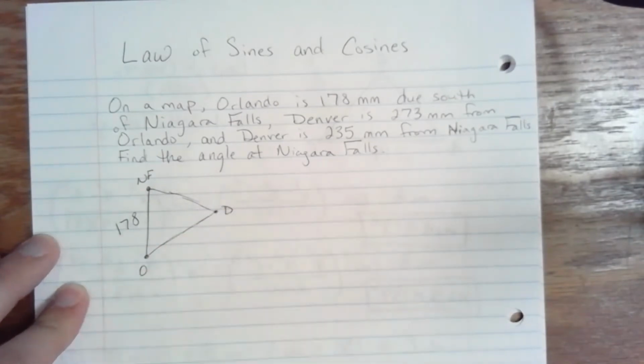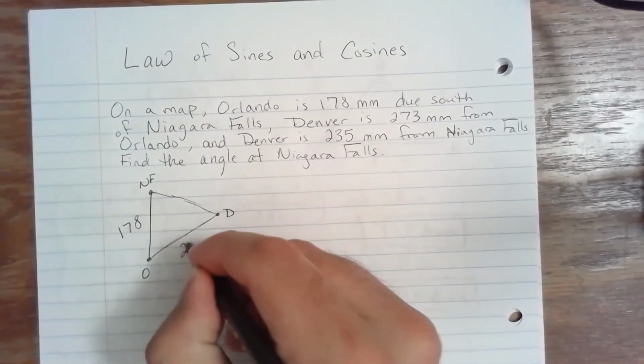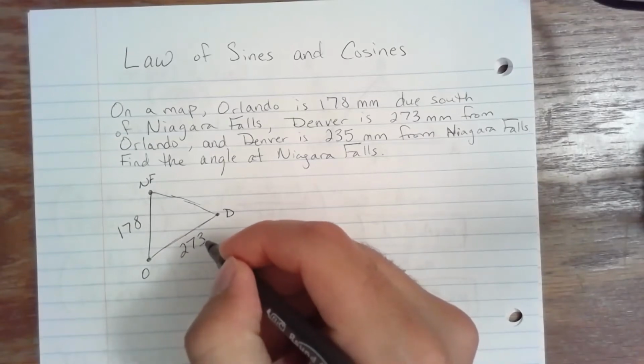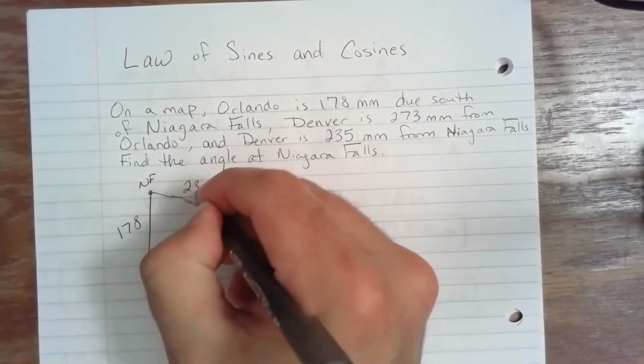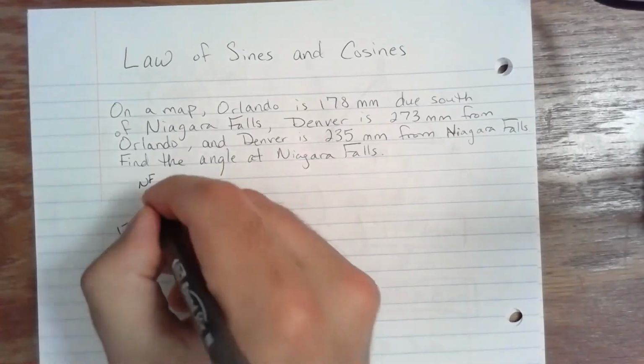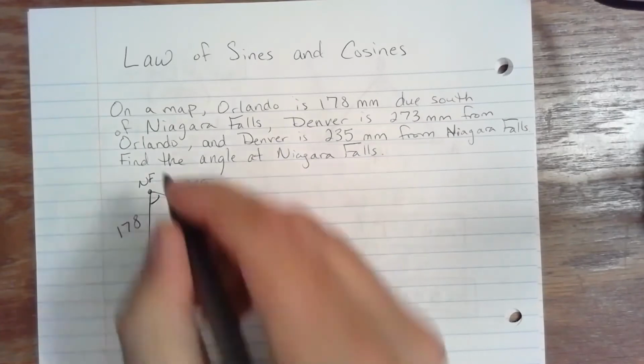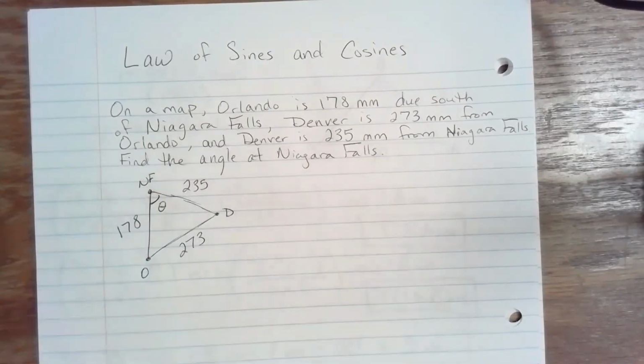It says that Denver is 273 away from Orlando, so that's down here. And it says that Denver is 235 away from Niagara Falls. And it wants the angle up here. So at this point, once you've got your sketch of your triangle, you basically don't need any of the words anymore other than verifying that that's what you're looking for. So we're going to find this theta, and we've already done a problem like this, so this will be pretty quick to work through.